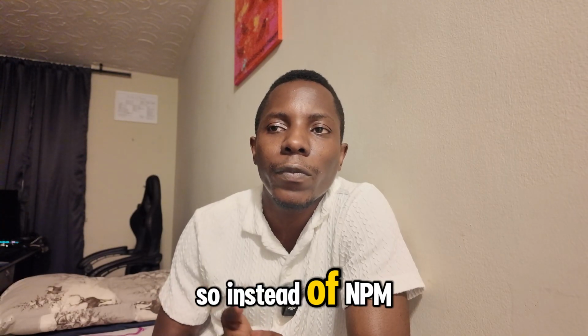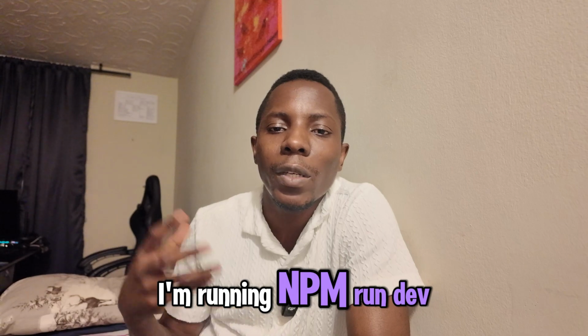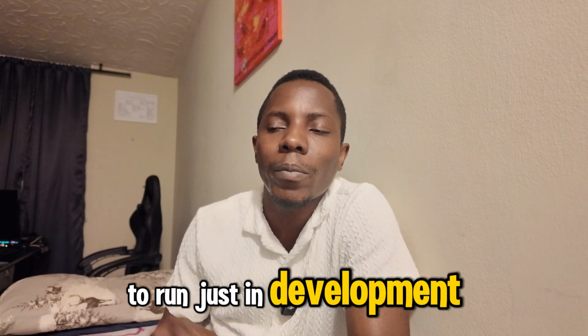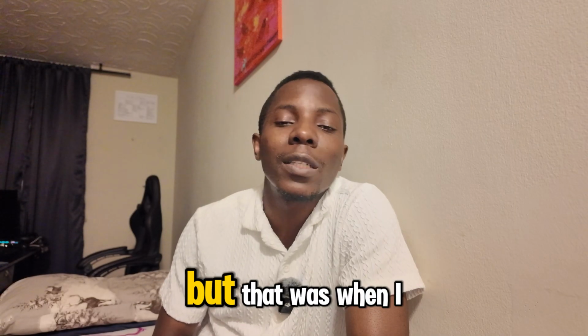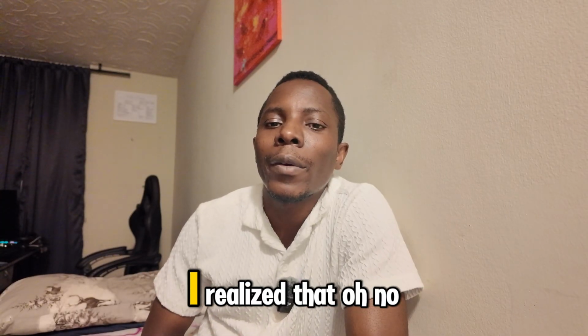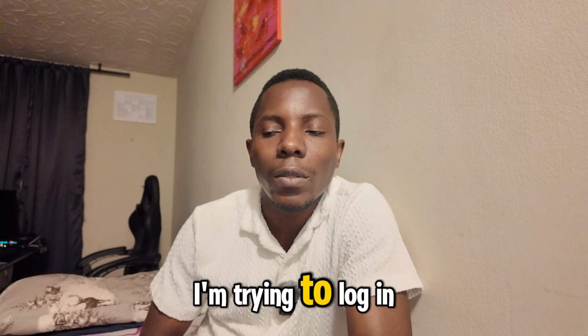So instead of using the build version, I'm running npm run dev to run just in development. And interestingly, when I run it in dev, everything works fine. But that was when I got the console logs in. I realized that, oh no, there's no user with the credentials I'm trying to log in.